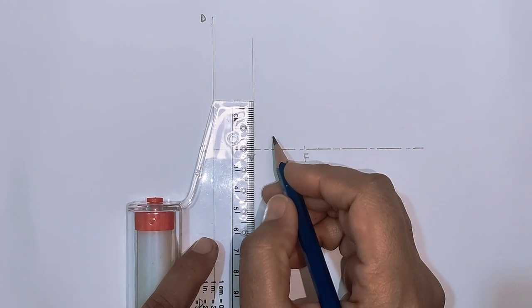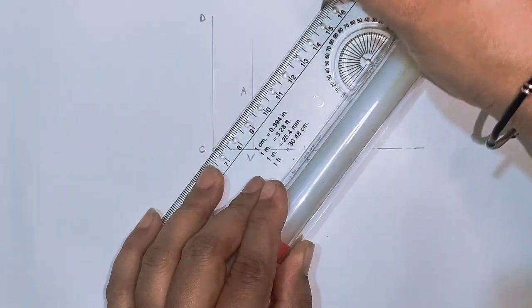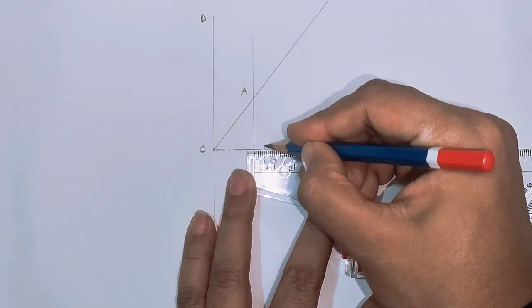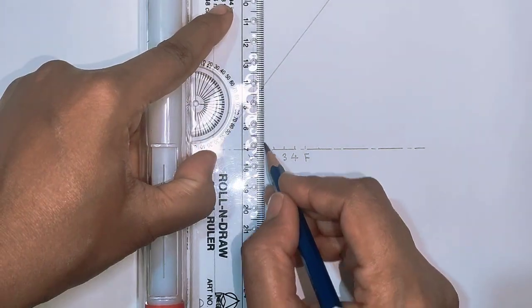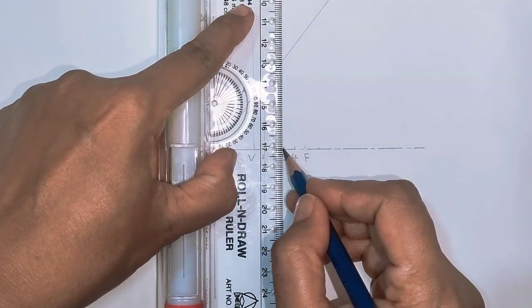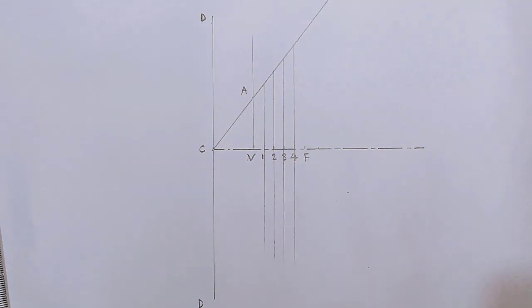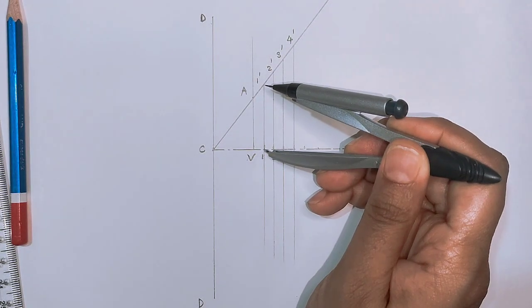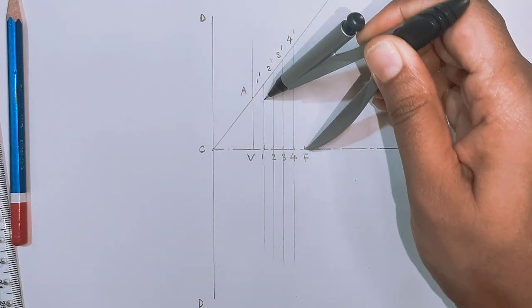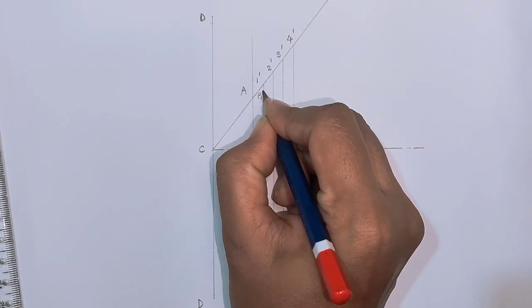And as a scale of ratio 1, VF is equal to VA. So mark point A at 25 mm and draw a line passing through CA. Then divide VF into 5 parts roughly, and name those parts 1, 2, 3, 4. Then from these points draw vertical lines which intersect the CA line, and mark those points as 1 dash, 2 dash, 3 dash, 4 dash. Then take the distance from 1 to 1 dash, place the metal point on F and mark on both sides of the axis, and repeat the same procedure for the remaining points.